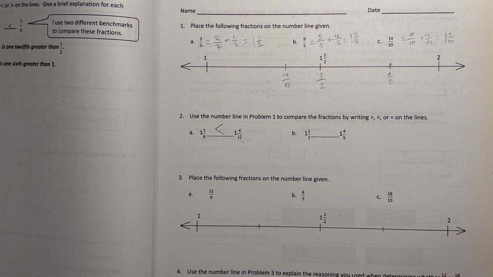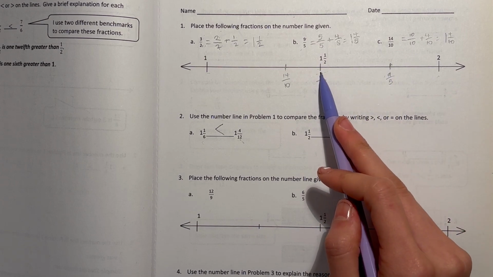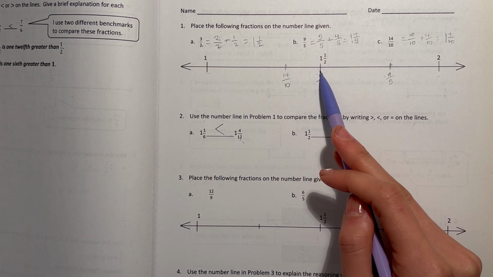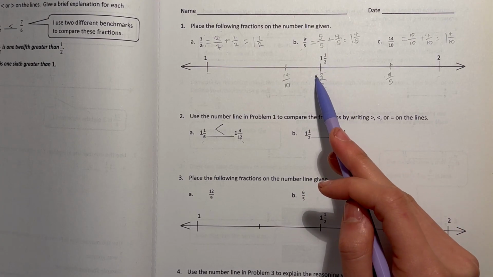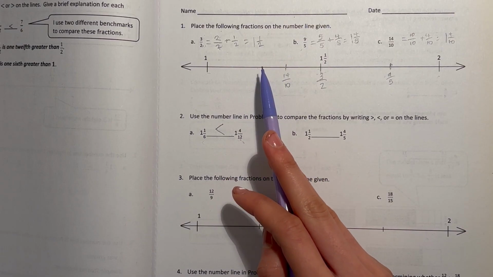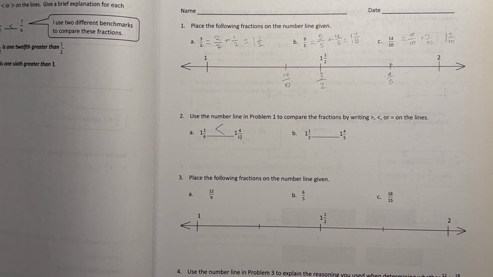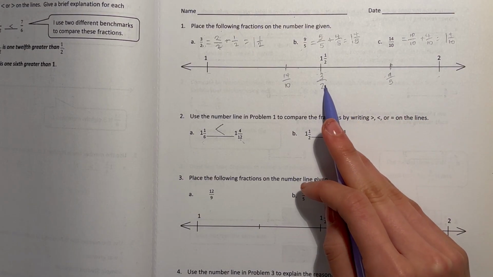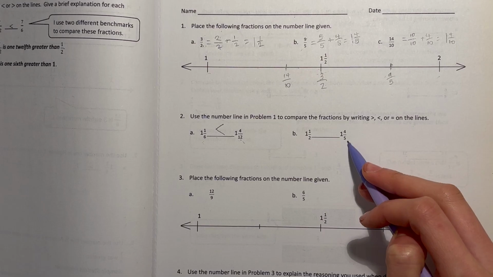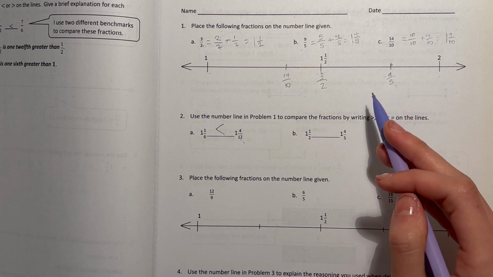But if we want to use the number line, we know 1 and 1/6. Okay, so if 1 and 4/5 is over here, and 1 and 1/2 is here, 1 and 1/6 is less than 1 and 1/2. So 1 and 1/6 would be somewhere over here, and 1 and 4/12 is closer to 1 and 1/2, so it would be somewhere here. So 1 and 4/12 is greater. And B, 1 and 1/2 and 1 and 4/5. 1 and 4/5 is also 9/5, and 9/5 is greater than 1 and 1/2.